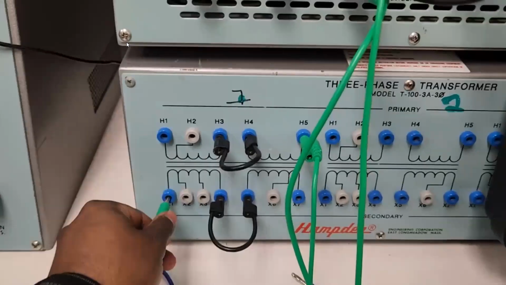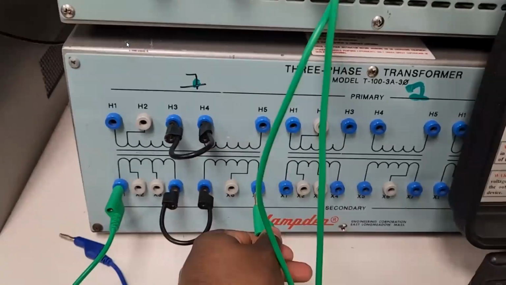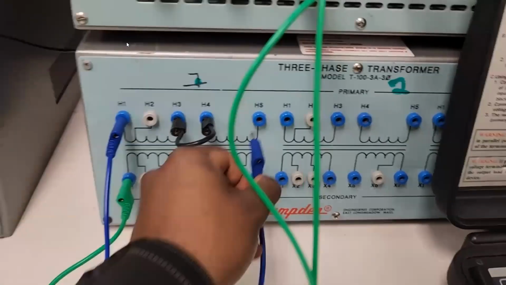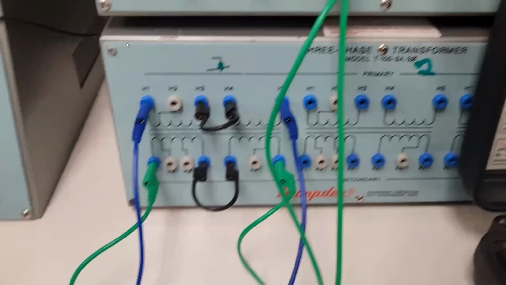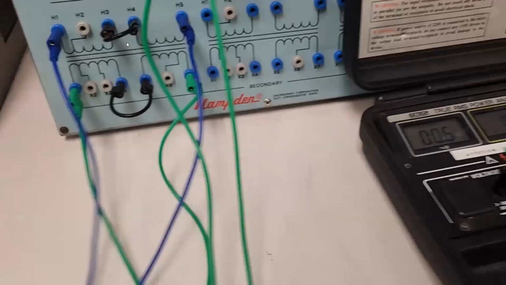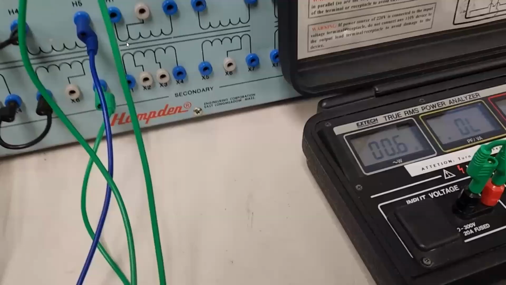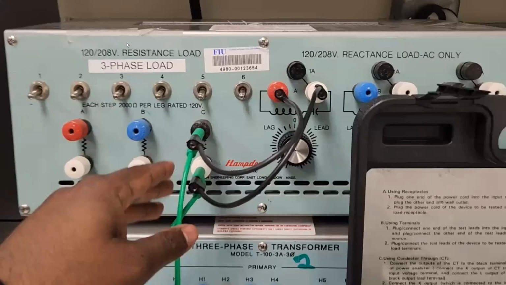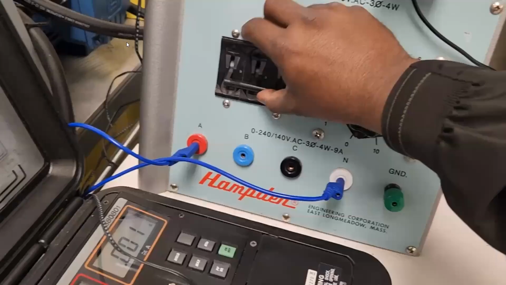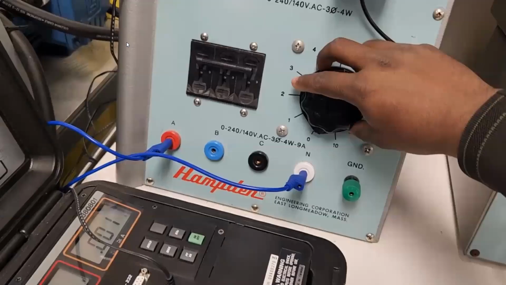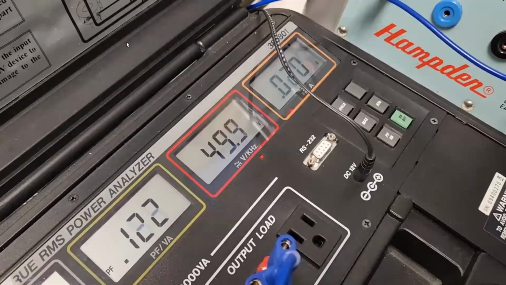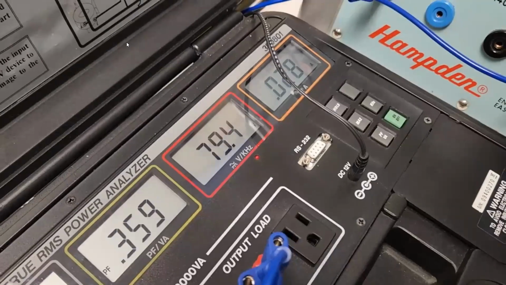We supply it to the primary side, this one high voltage side, and the secondary side, in this case X1 to X7, is connected to the RL load. Now switch the power. The last step, the power supply is 140 volts.